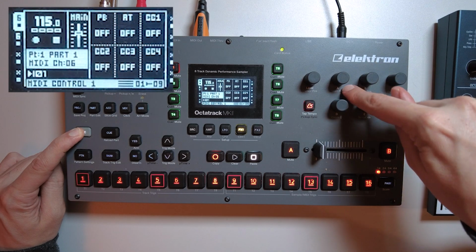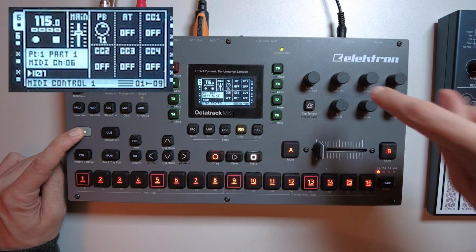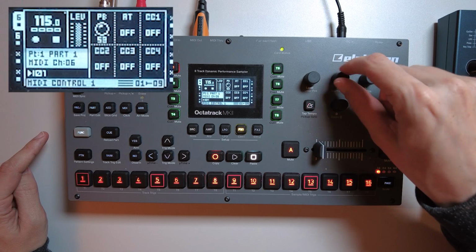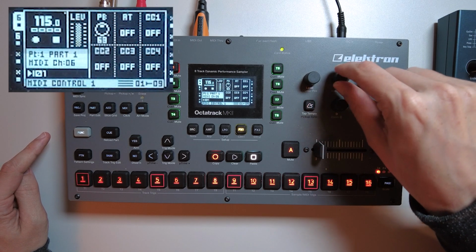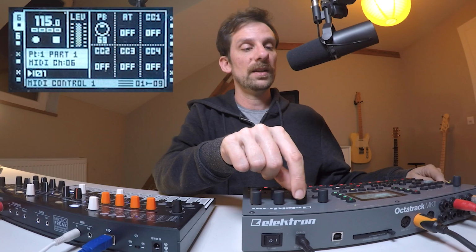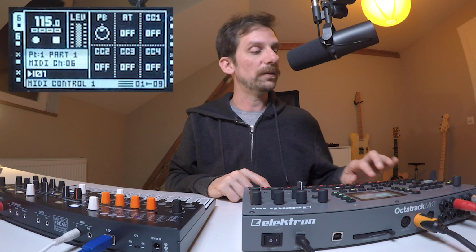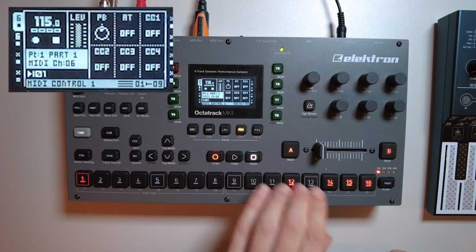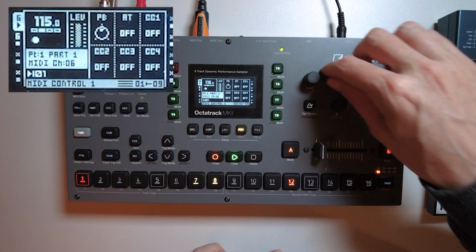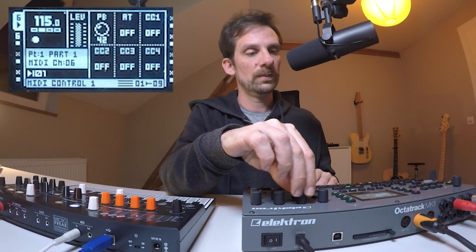So for pitch bend and encoder A here, for example. And now instead of off, I get a number value here. And now I can send pitch bend information to the MicroFreak. Gonna get rid of those tricks again. As you can hear, this works.